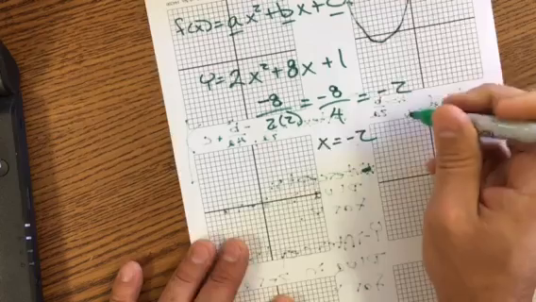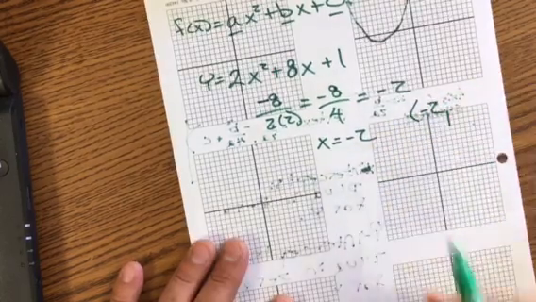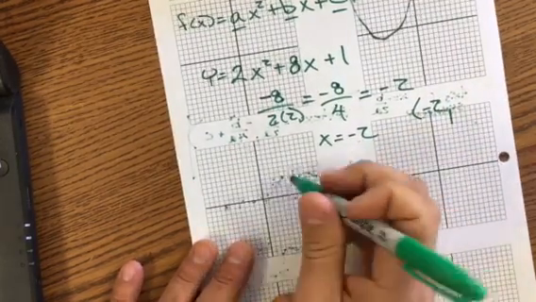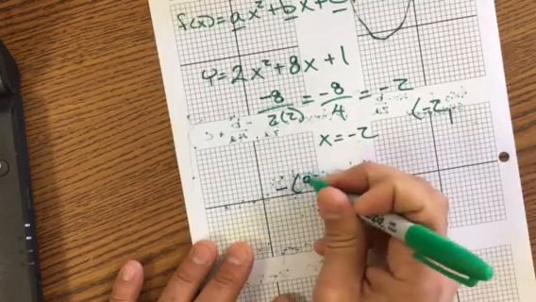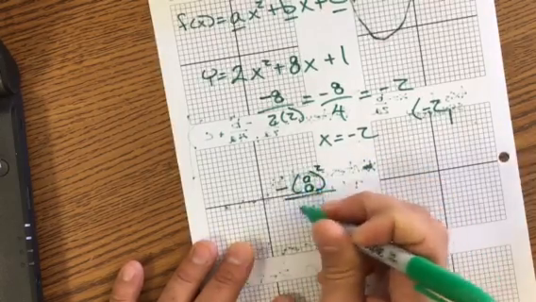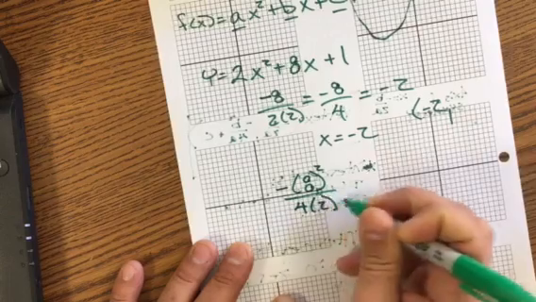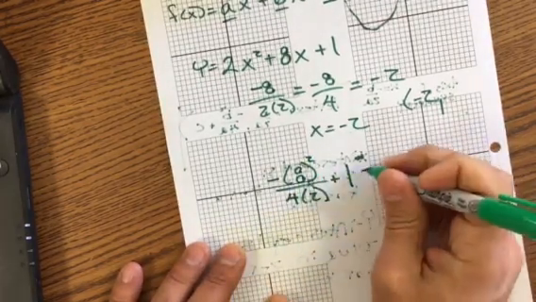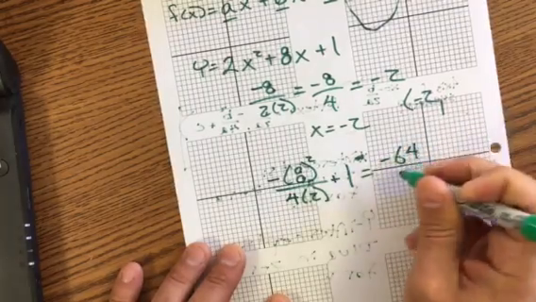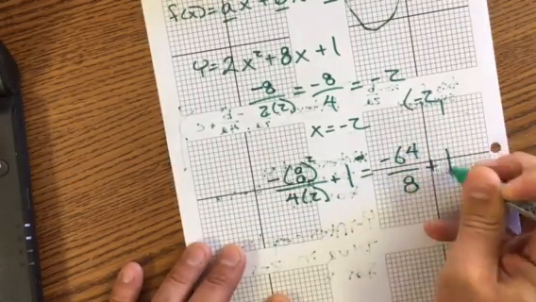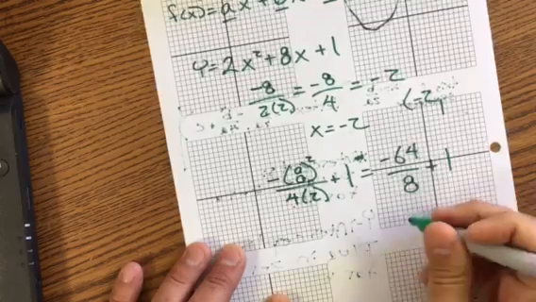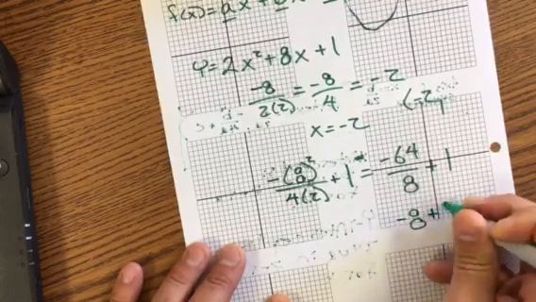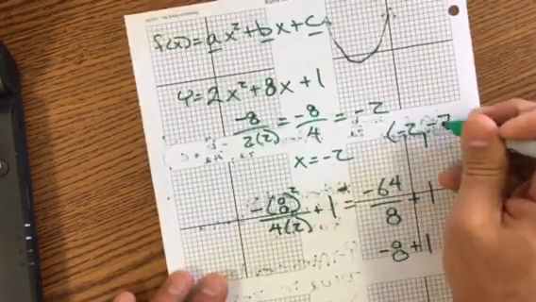That's also part of my vertex. So negative 2 is part of the vertex. Now I need to do negative b squared over 4 times a plus c. So that's going to be negative 64 over 8 plus 1. Negative 64 over 8 is negative 8 plus 1 is negative 7. That's the other part.